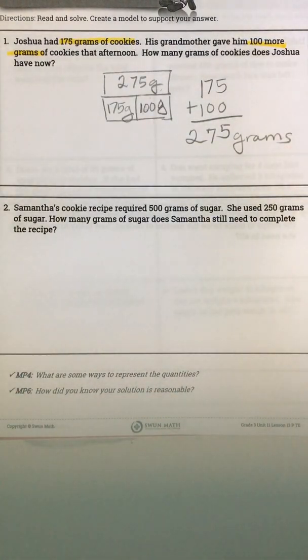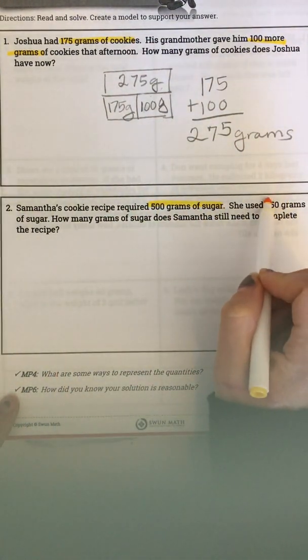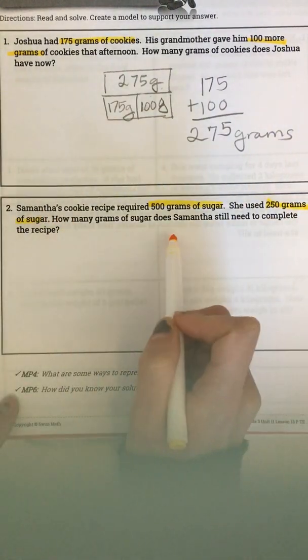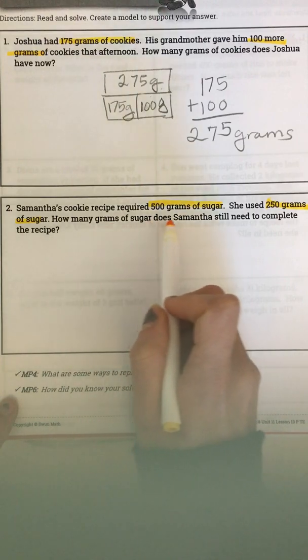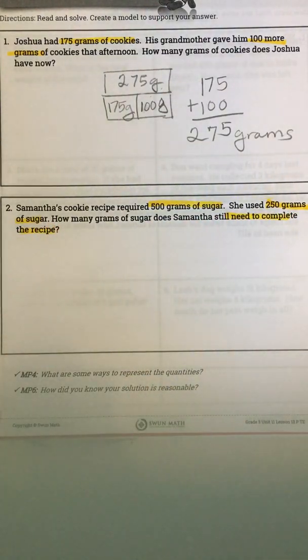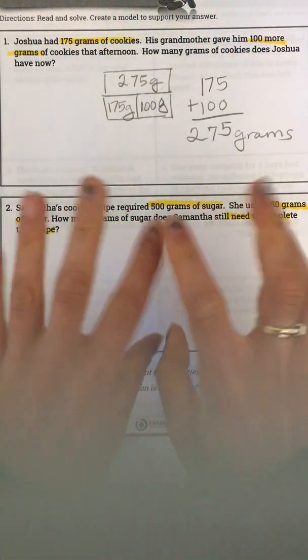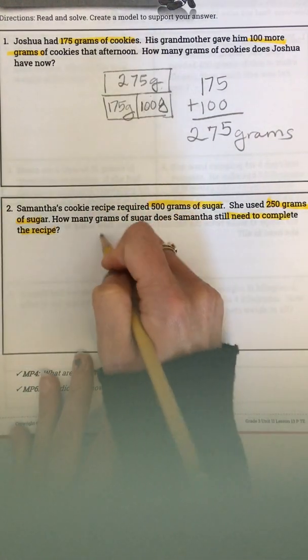Samantha's cookie recipe required 500 grams of sugar. She used 250 grams of sugar. How many grams does she still need? How many grams of sugar does Samantha still need to complete the recipe? How many? Boys and girls, when you hear the word how many and we put our hands like this, I'm wondering if you remember what that means to do. What are we looking for? Let's go ahead and look at our model.